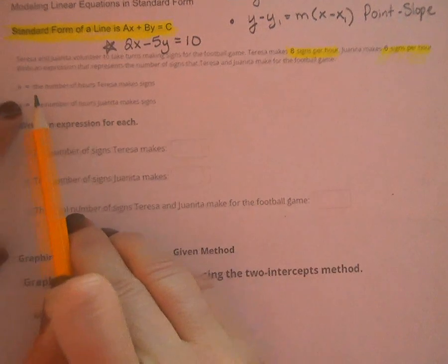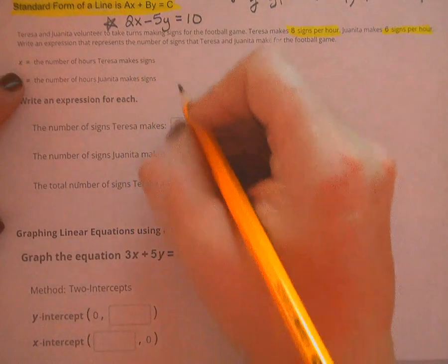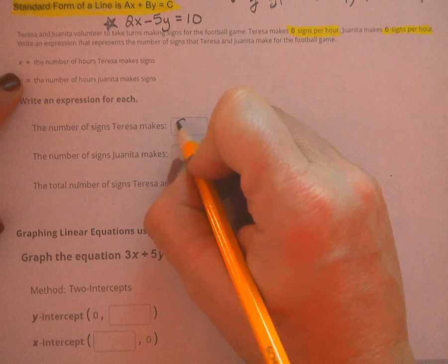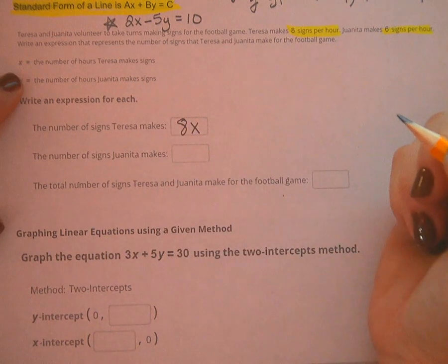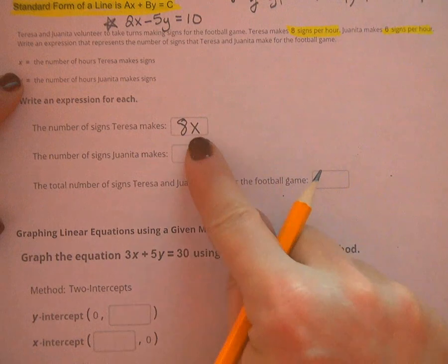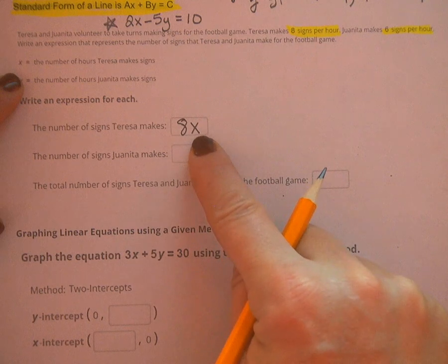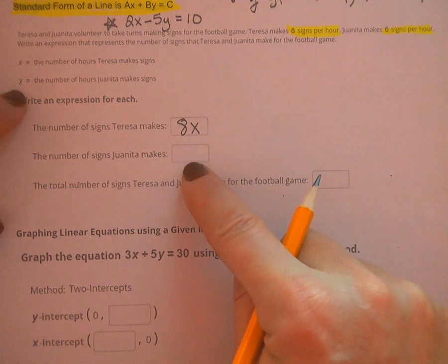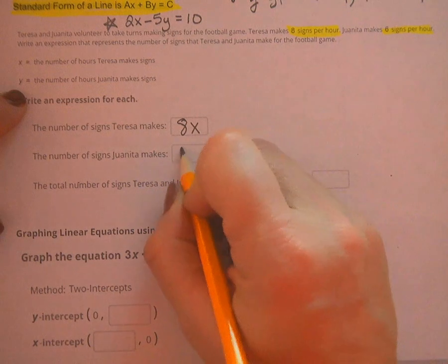So if x is the number of hours Teresa is making signs, she is going to make 8x signs. So if she works for 1 hour, 8 times 1 is 8. 2 hours, she makes 16 signs, and so forth. How many signs is Juanita going to make if she works for y hours? 6y.